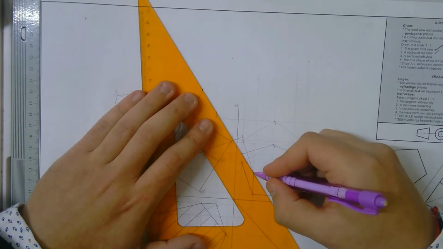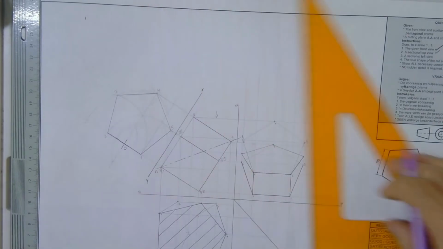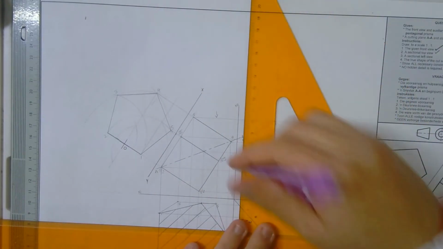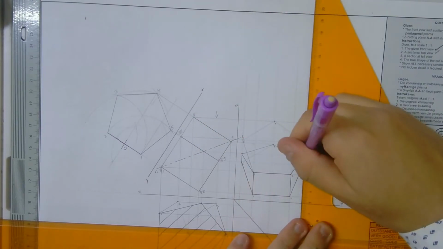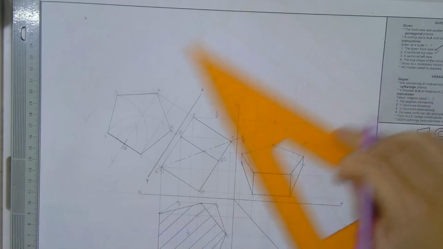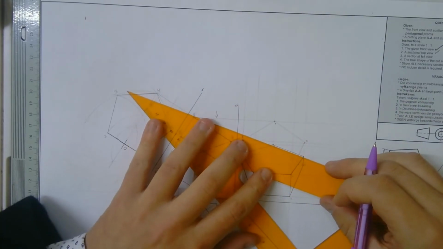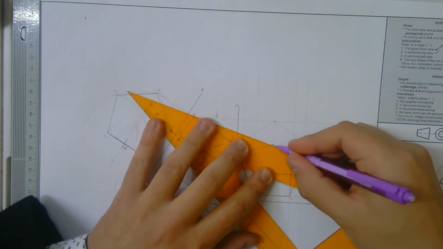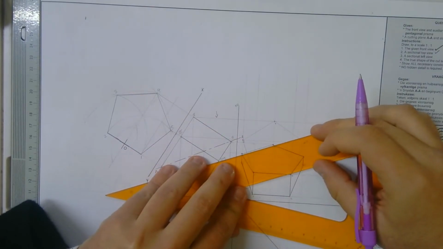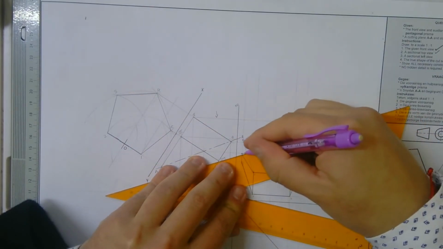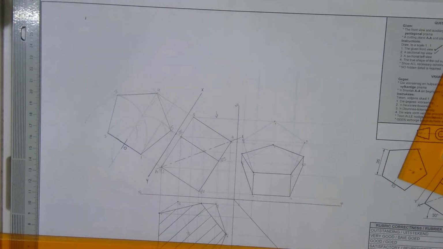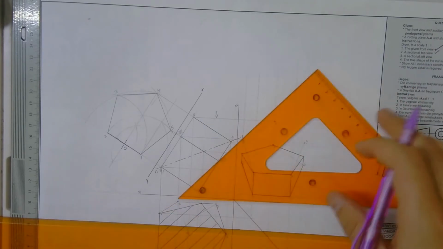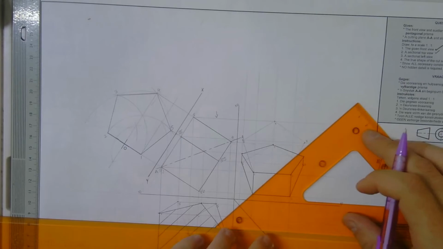And over here. Okay, and then we can go and complete those back lines at the sides. And then you see we have our shape. Now we need our hatching lines.